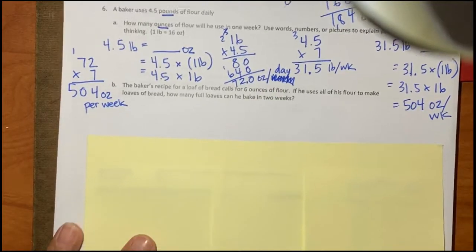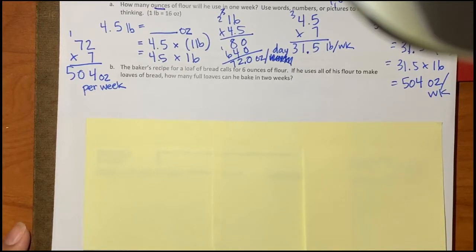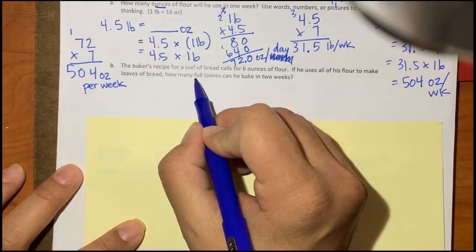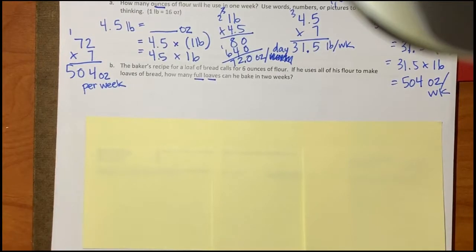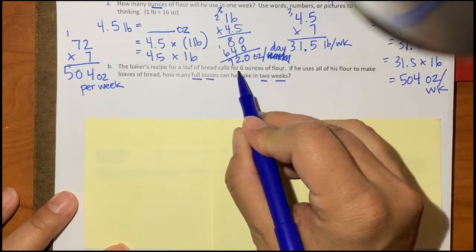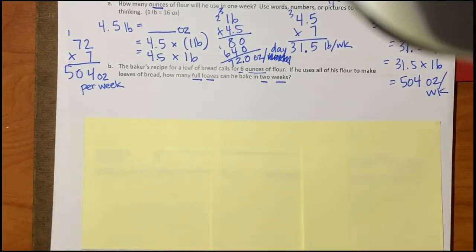All right. The baker's recipe for a loaf of bread calls for 6 ounces of flour. If he uses all of his flour to make loaves of bread, how many full loaves can he bake in 2 weeks? Okay, so a loaf of bread is 6 ounces of flour. So what do we need to do? So it says, how many loaves can he bake in 2 weeks? So we've got a few things here that we need to keep an eye on.